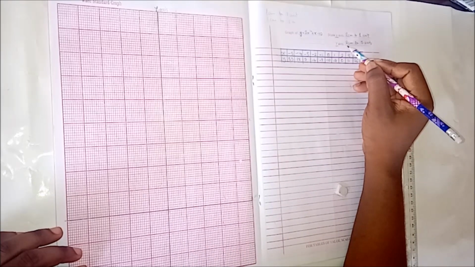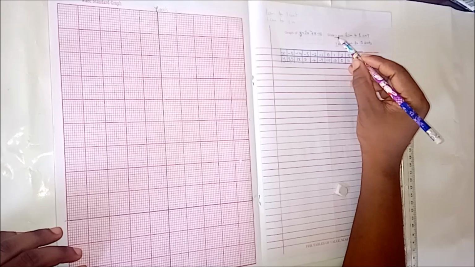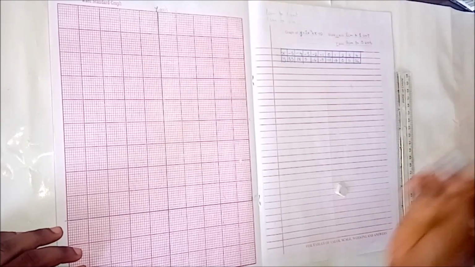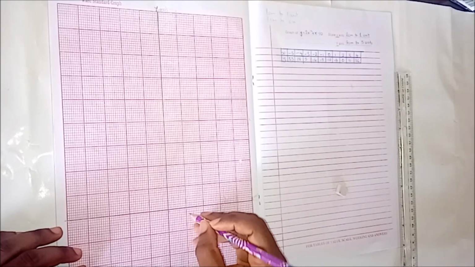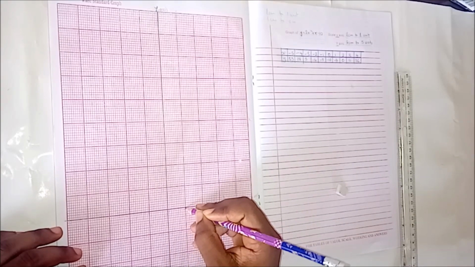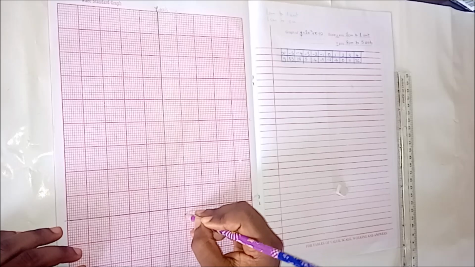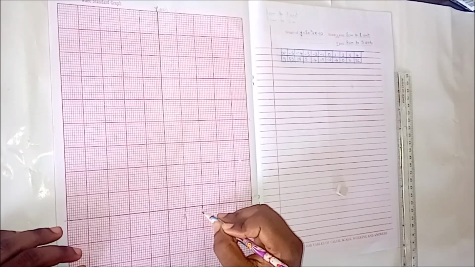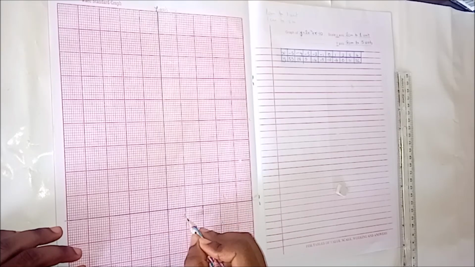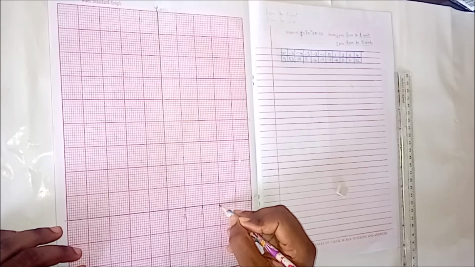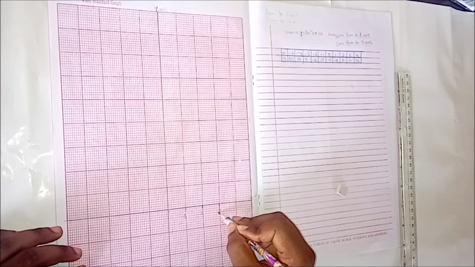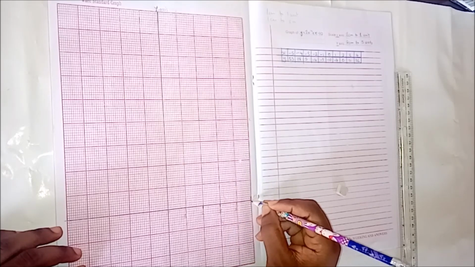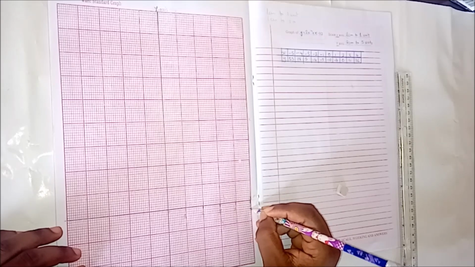Now, it says what, our scale. Let's do our scale down. Our scale on the x-axis says 2 centimeter to 1 unit. So here will be 1, here will be 2. That is 2 centimeter to 1 unit. Then here will be 3, here will be 4, and here will be 5.